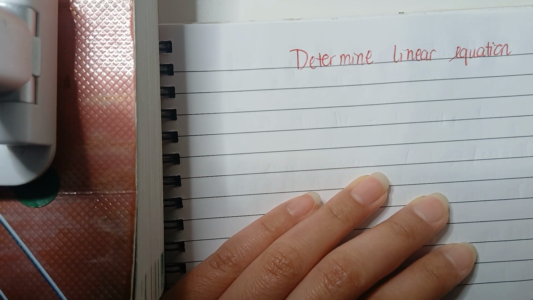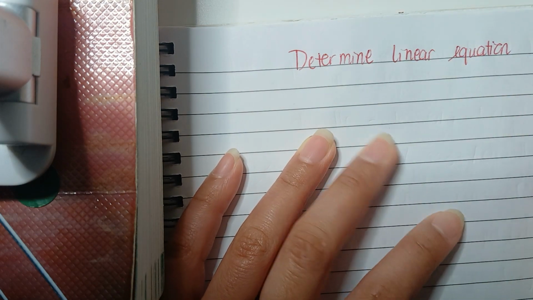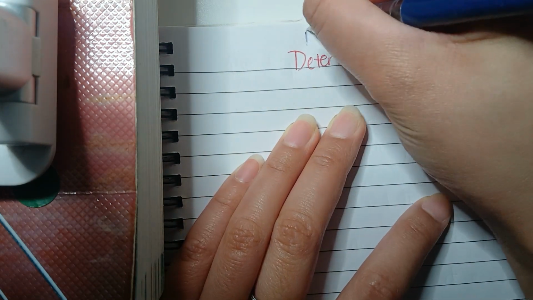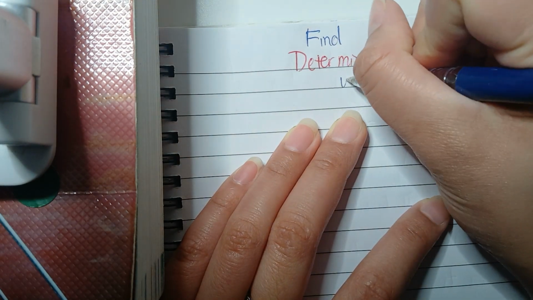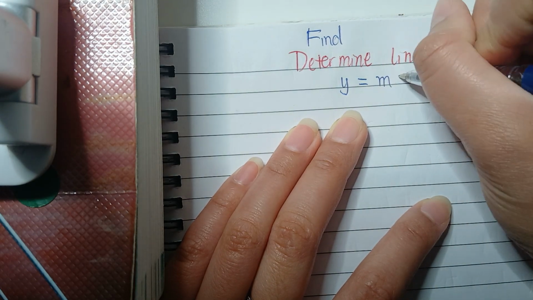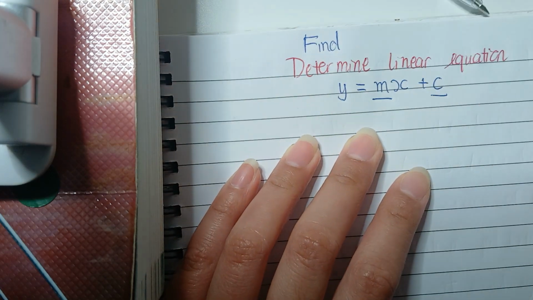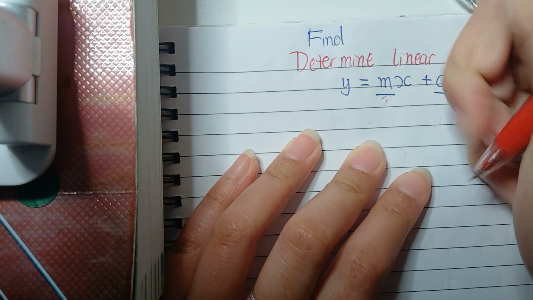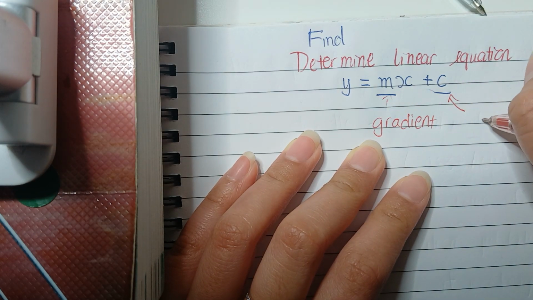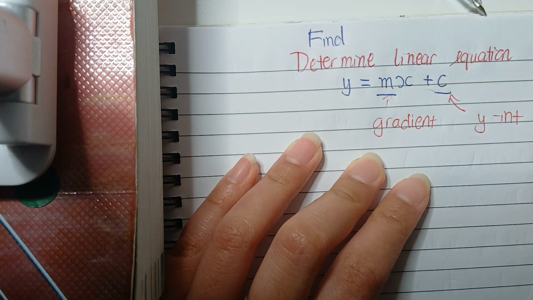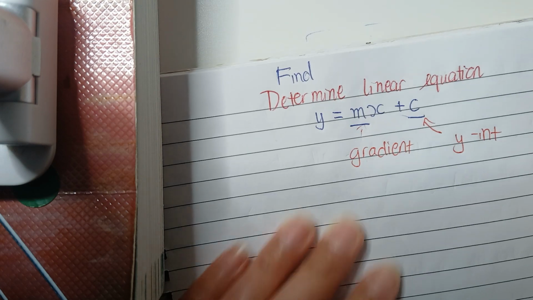Hi class, so today we will be learning how to determine a linear equation. By determine, it means that you have to find it. In other words, to find the linear equation, you have to refer to the general rule of linear equation, which is y equal to mx plus c. Now m, as I always said, stands for gradient, and c here stands for y-intercept. Gradient is how steep the line is, and y-intercept is where it crosses the y-axis.